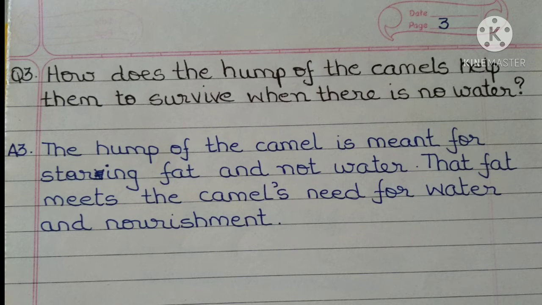I repeat, the hump of the camel is meant for storing fat and not water. That fat meets the camel's need for water and nourishment.